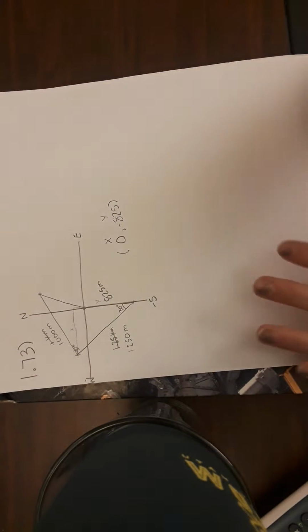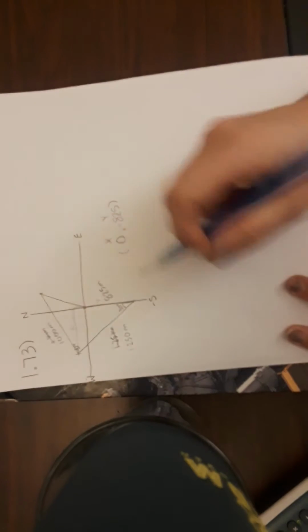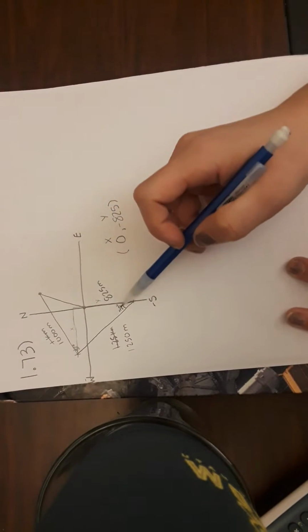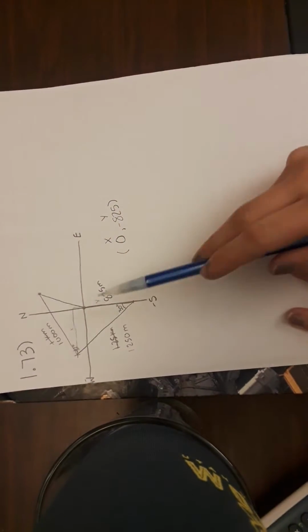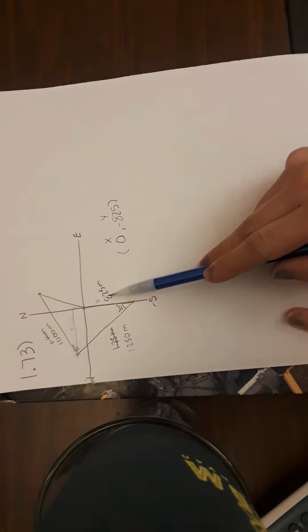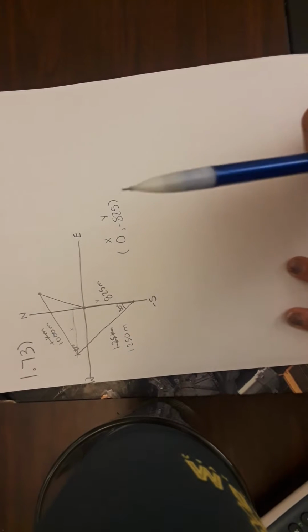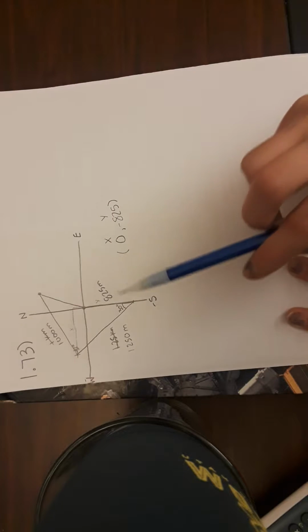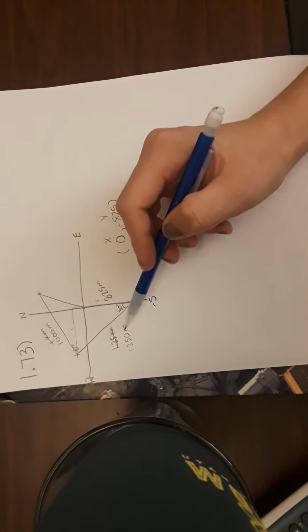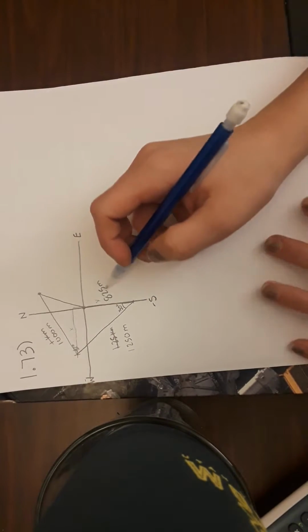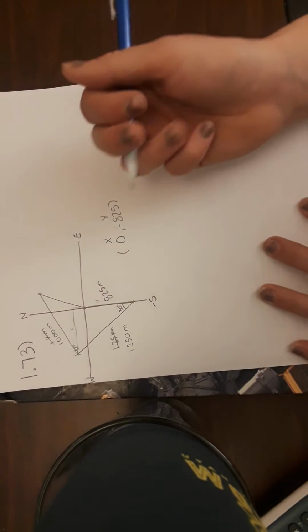So you're going to have to use sine and cosine, because you know the angle measure and you know the hypotenuse, and you're trying to find the adjacent and the opposite.